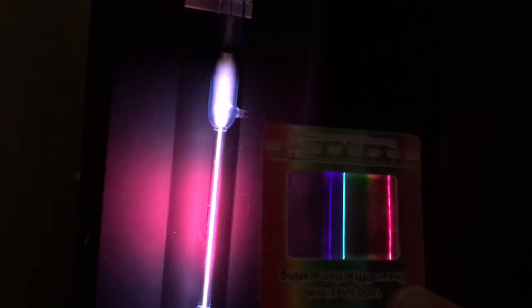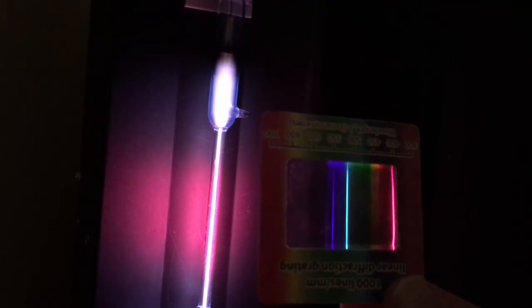This is the undeflected incoming light. But if I move this off to the side, I'll see some of the light that's been bent. Here we go. And we can see the spectrum of light.